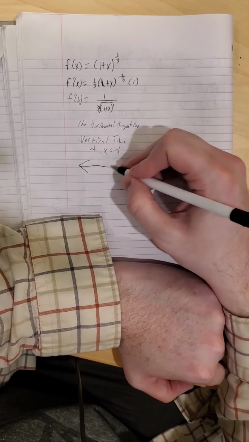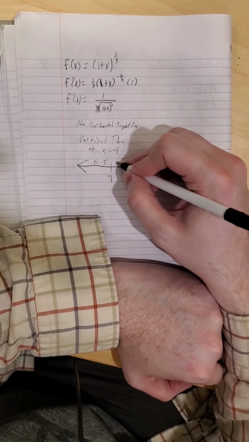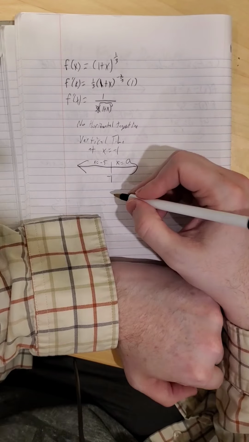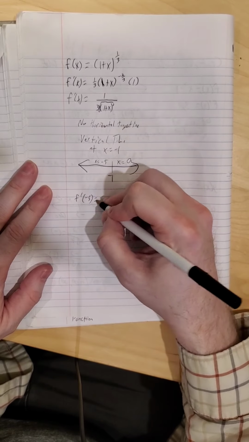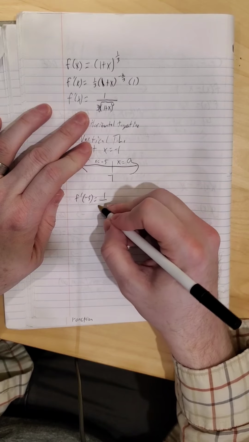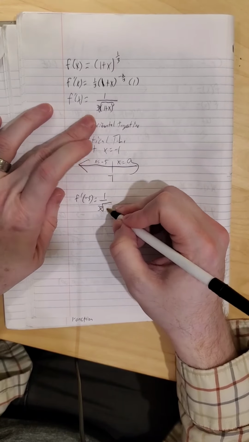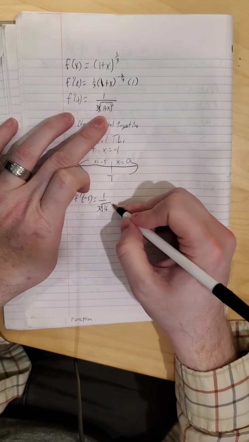So then we just test points on either side of negative 1, so maybe x is negative 5 and x is 0. So f prime of negative 5, we have a positive 1 over 3 times the cube root of negative 4 squared is positive 16.